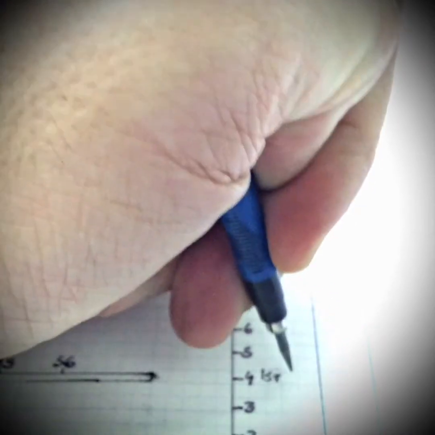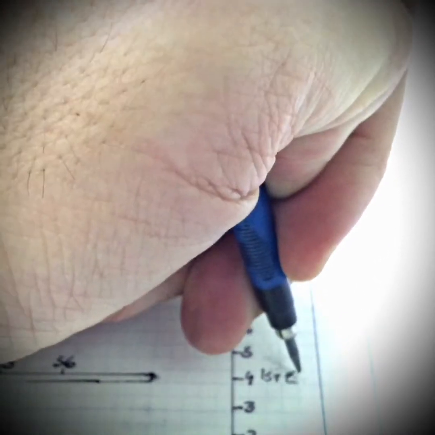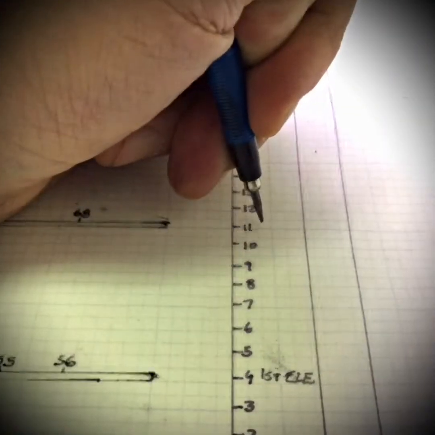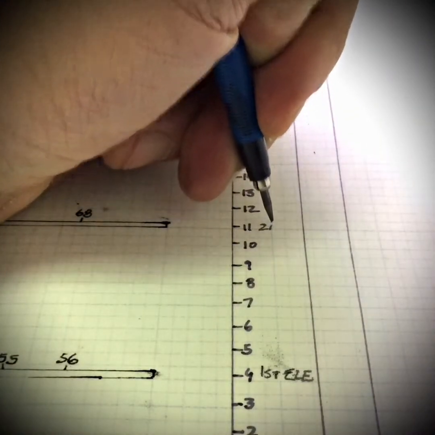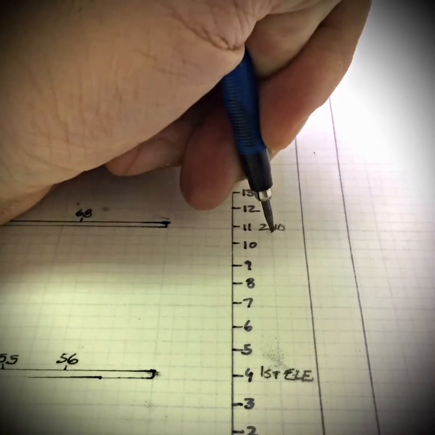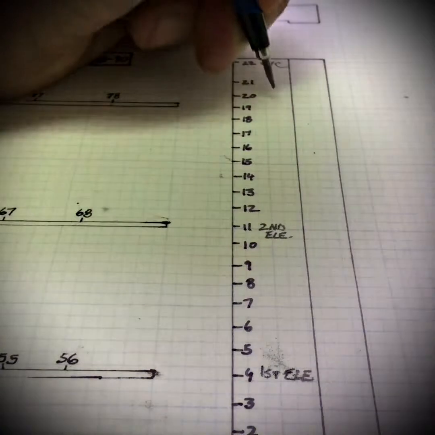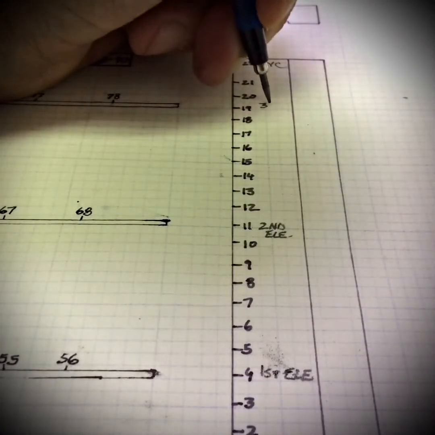So I'm going to note the first electric. Pencil broke again. That's cool. Second. And finally, this is where our strip lights live, the third electric.